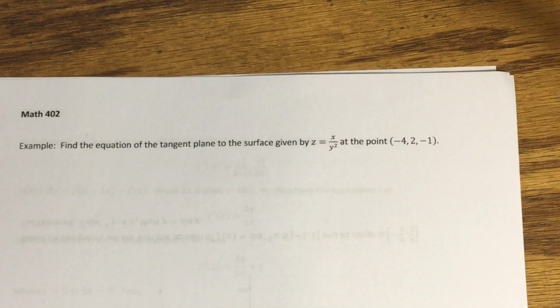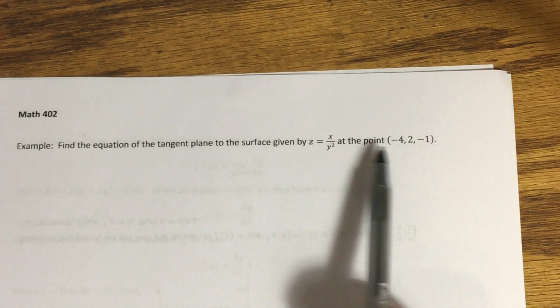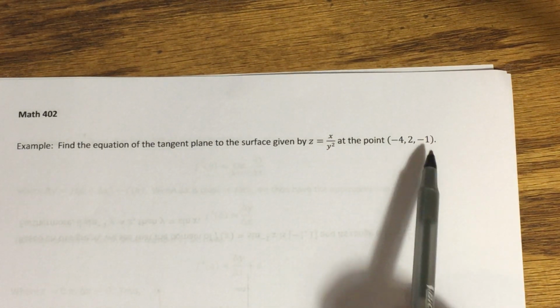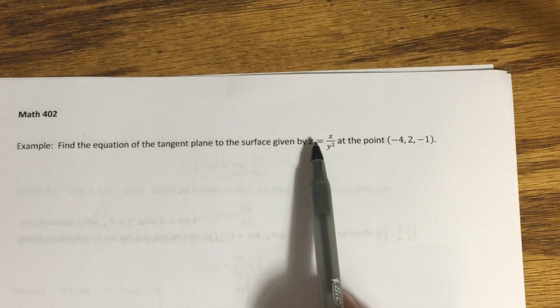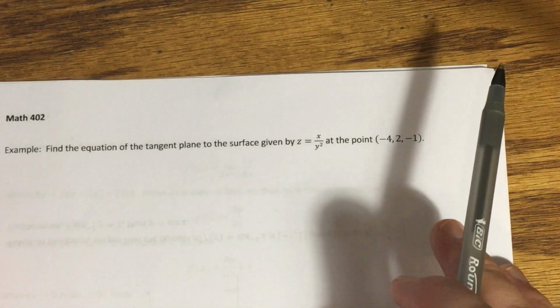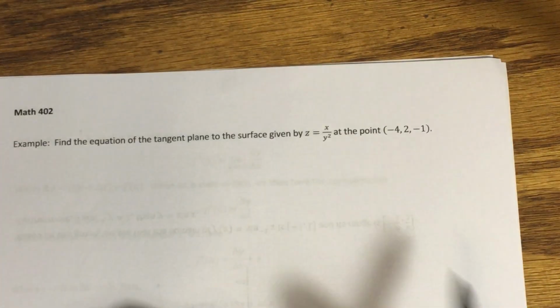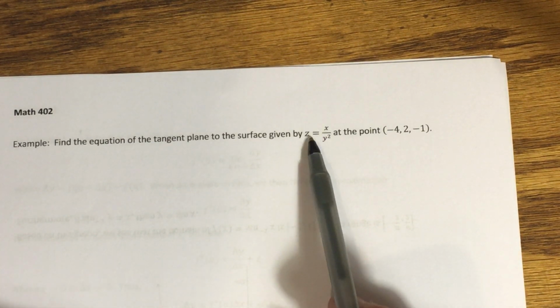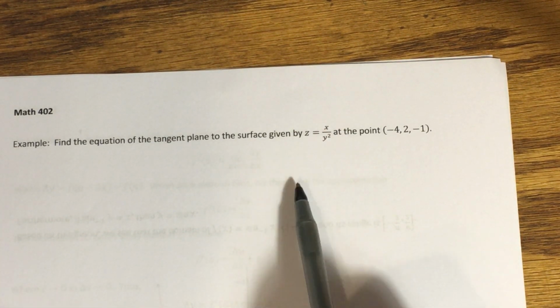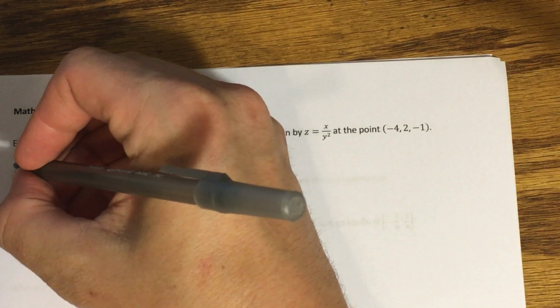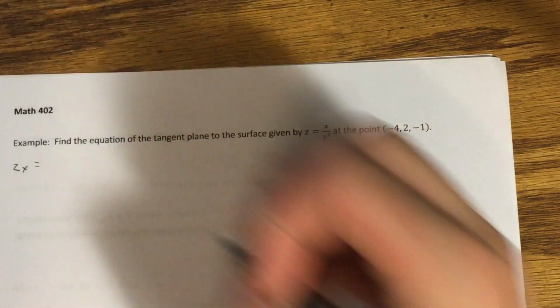So let's do an example. I want to find the equation of the tangent plane to this surface at the point (-4, 2, -1). The surface is given by the function z equals x over y squared. So what do we need? This is our function, and we need our partial derivatives with respect to x as well as with respect to y. So I'm going to call that zx. What is zx?